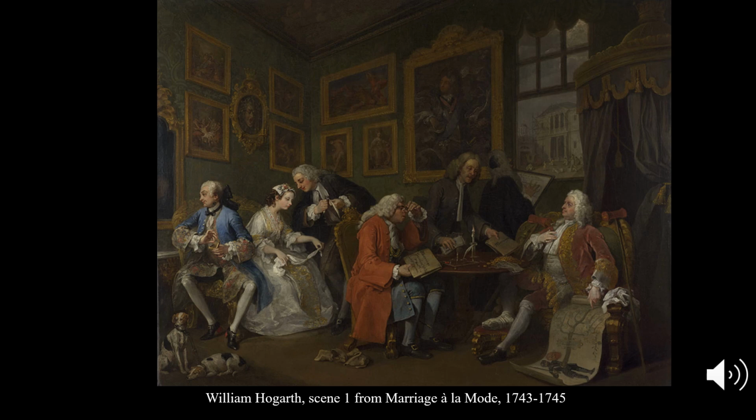So scene 1, which you're looking at, shows a merchant who is selling his daughter off to a lord, a member of the aristocracy, in exchange for a title. So this is a member of the middle class, the rising and wealthy middle class, marrying into an aristocratic family. Now, why would the aristocratic family do this? Well, there are signals here that they have lost their wealth.